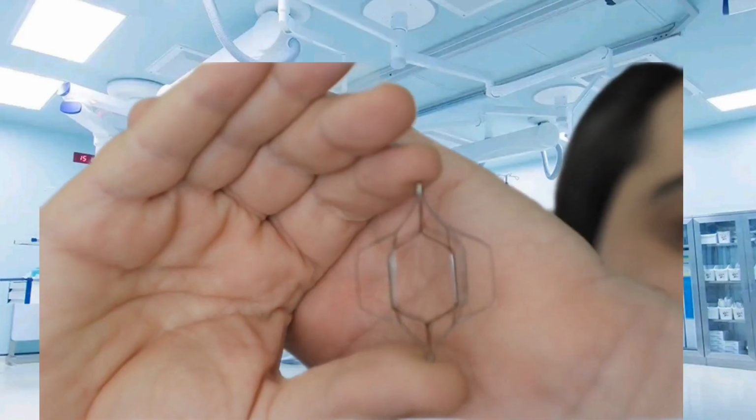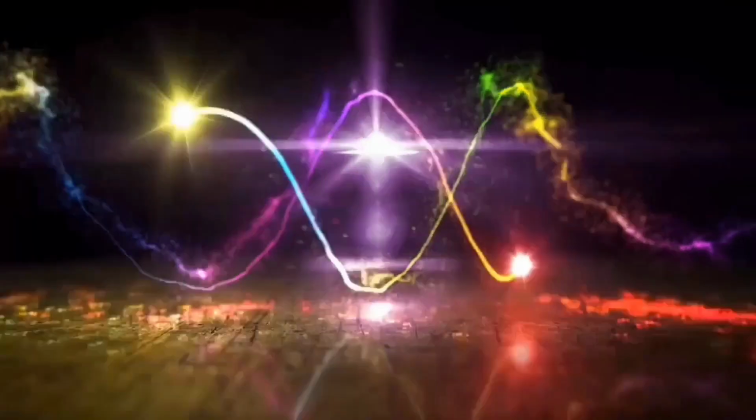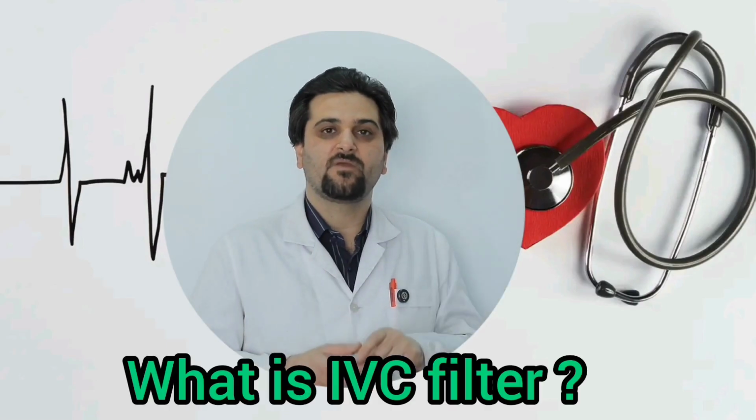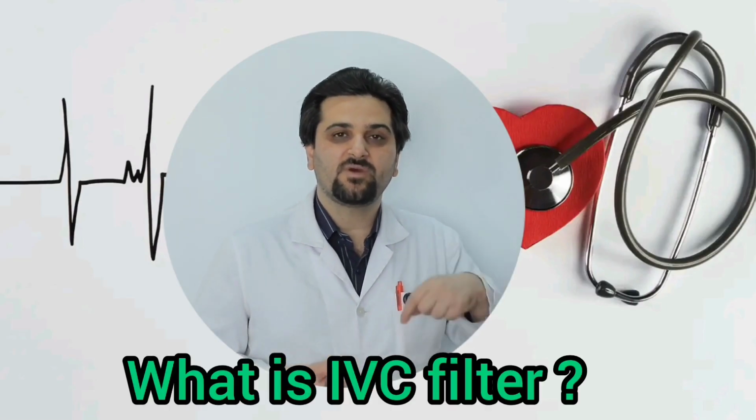Today I want to talk about this medical device. What do you think this is? It's small, but useful and beneficial. This device is called an IVC filter. What is an IVC filter? And when is it used?